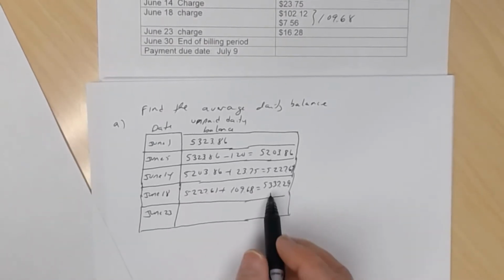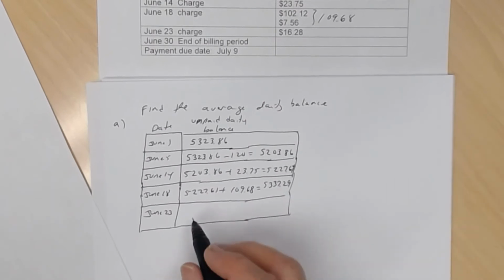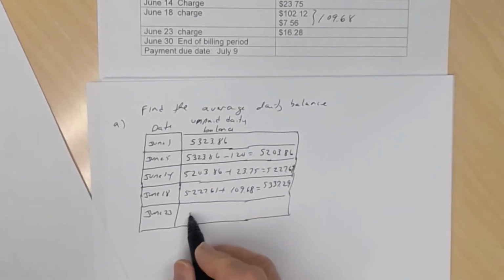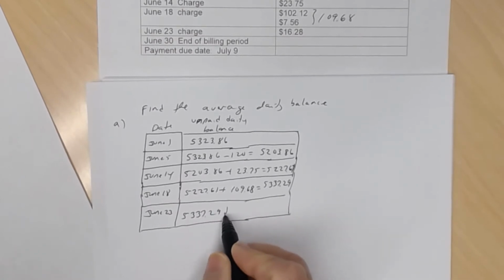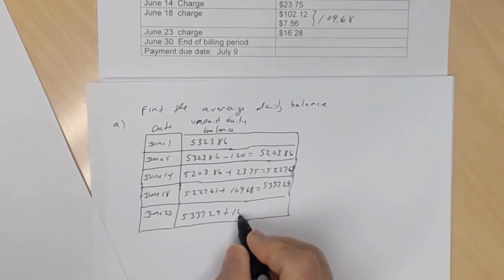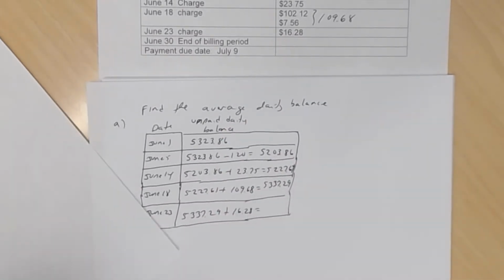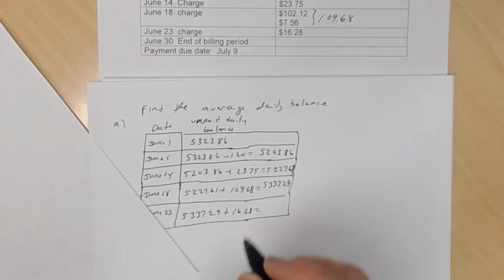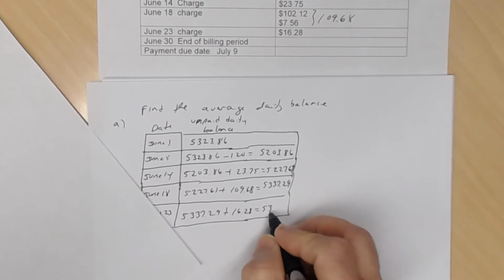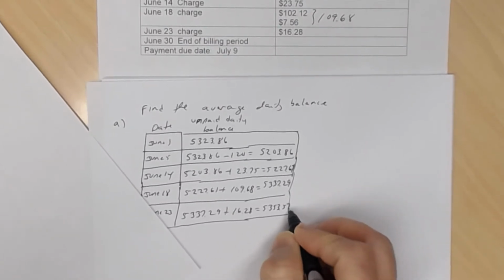So on June 23rd, I made another purchase. Okay, so now my new balance is going to be $5,337.29 plus this charge, $16.28, and that's going to equal $5,353.57.